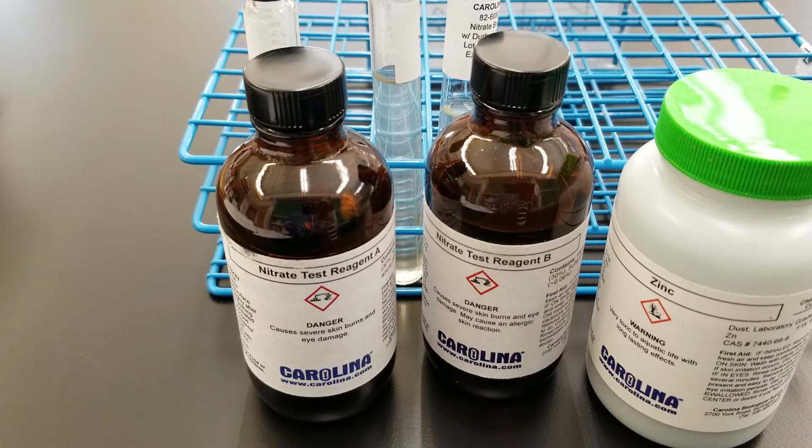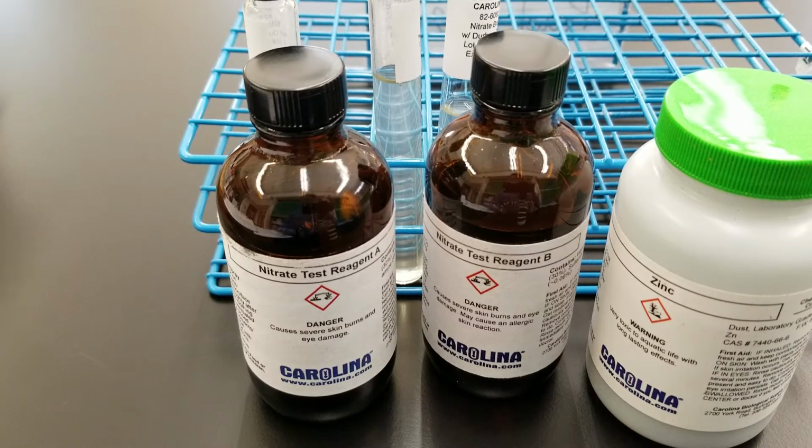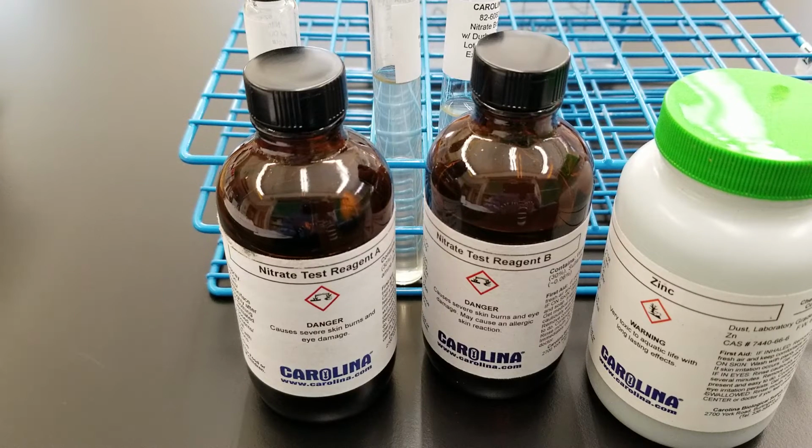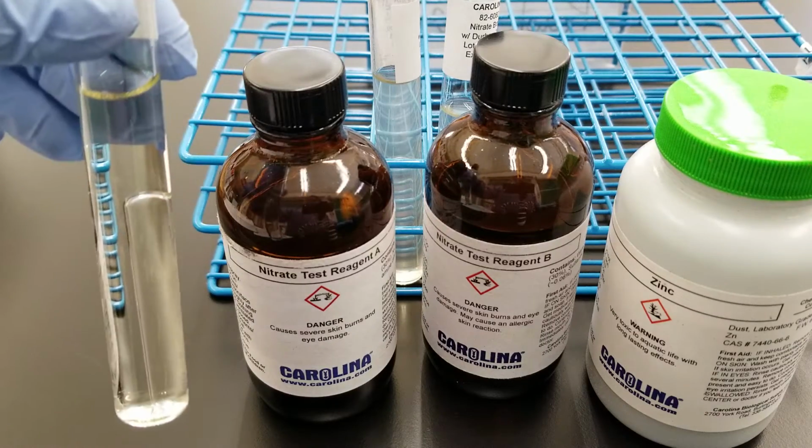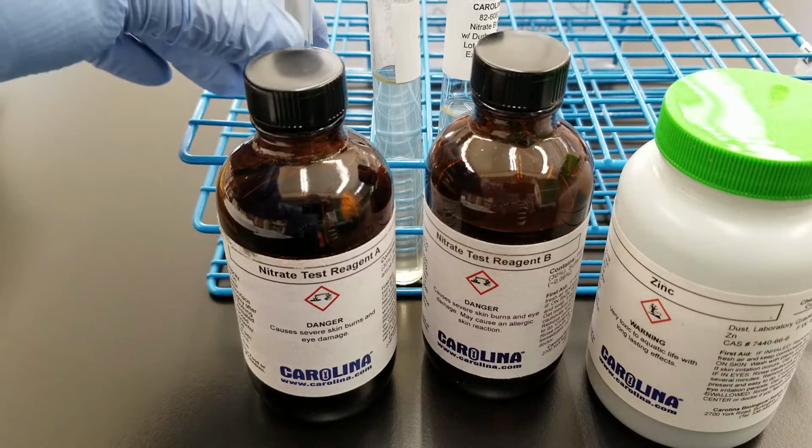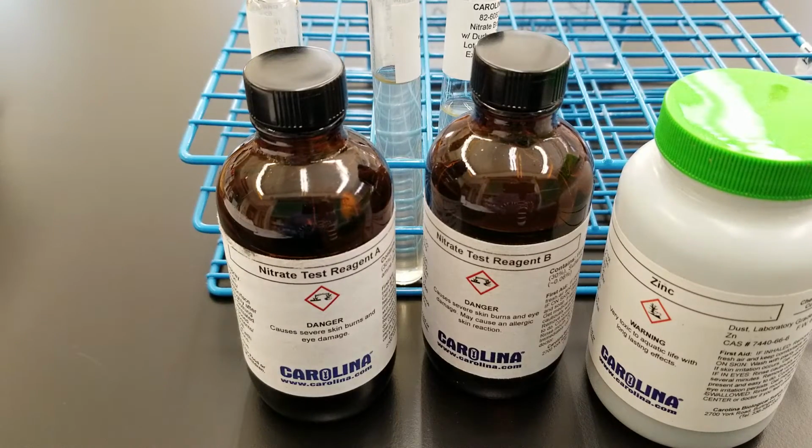In reagent A, we have sulfanilic acid. I'm so sorry, sulfanilic acid, and if nitrite is present, because nitrate was reduced to nitrite, the nitrate was provided by the broth, and if the organism reduced it into nitrite, which is NO2, so nitrate is NO3, nitrite is NO2.